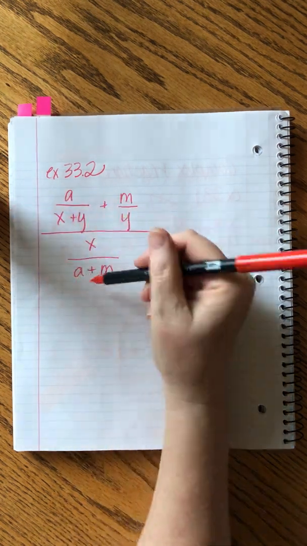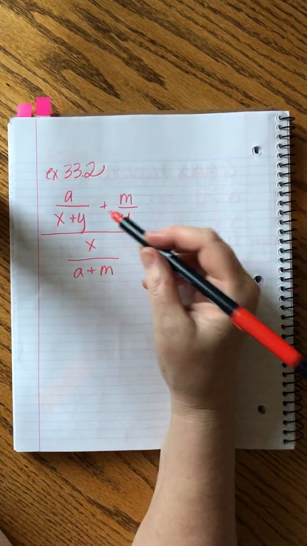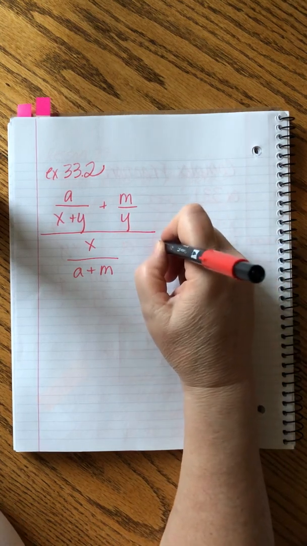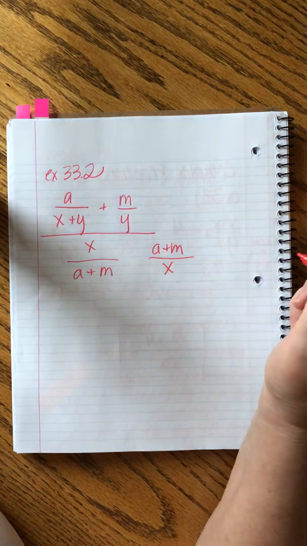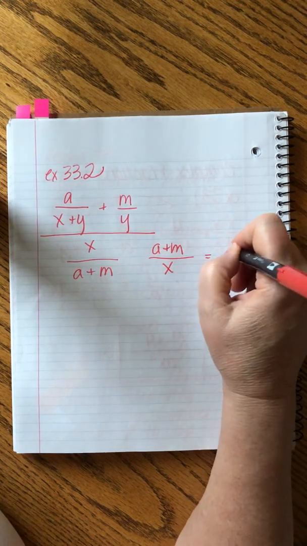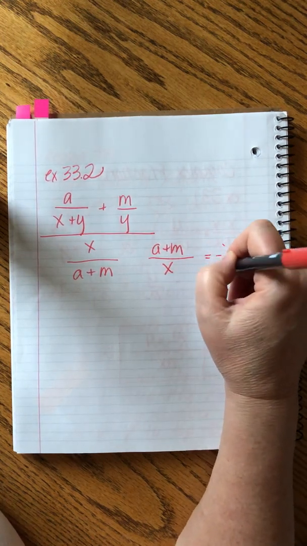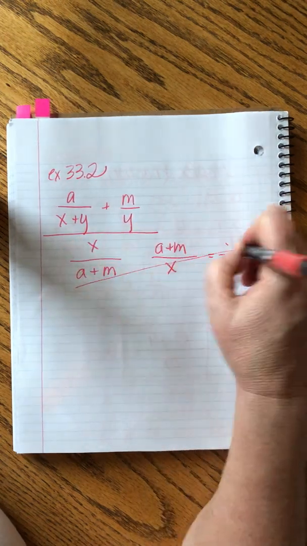We go to the basement, we see what are we going to do to fix this? Oh, right, multiply by the reciprocal, a plus m over x, and that's going to turn into a 1 and disappear. So all this is gone.